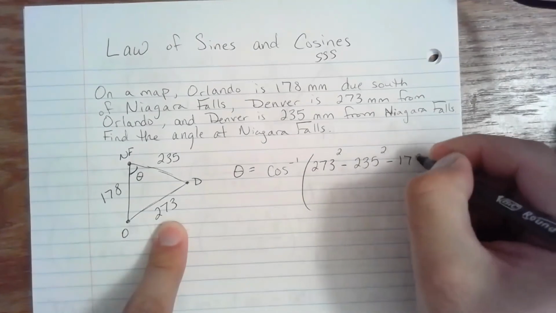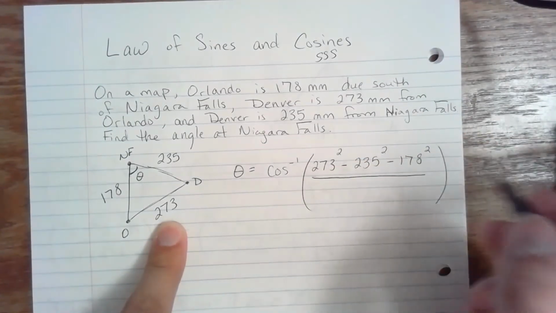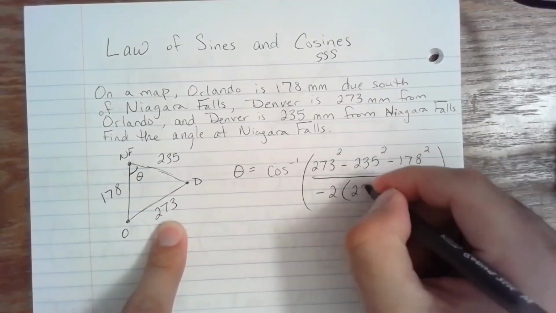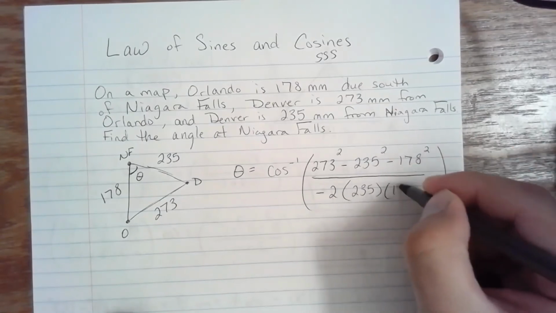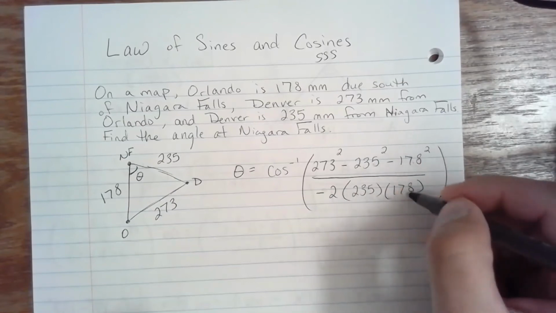And again, this is really nice when they've given us everything we need. On the bottom, we always have negative 2 times 235, which is our side here, and the 178 from the back end there. The last two of the top row always go in the bottom right here.